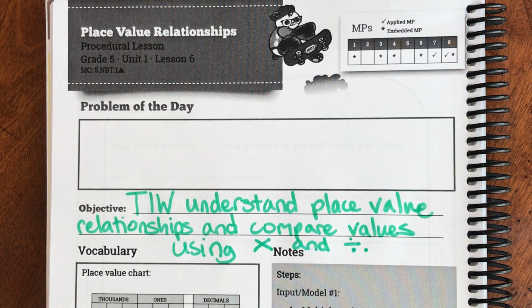Okay, that's kind of a longer one. So today I will understand place value relationships and compare values using multiplication and division.